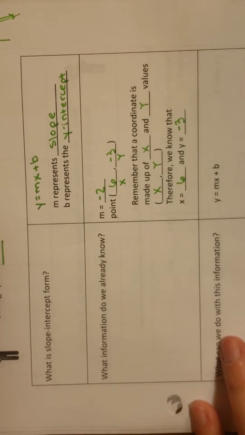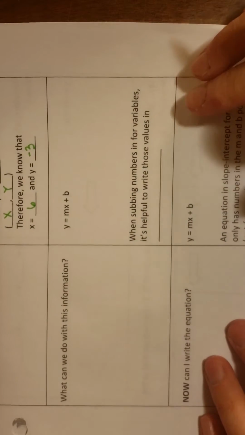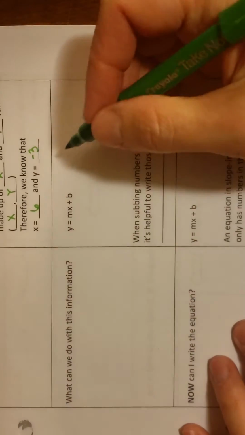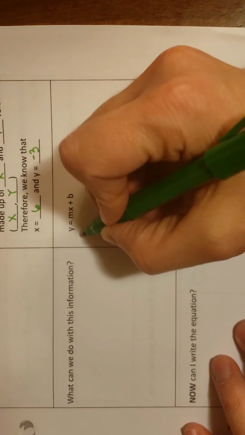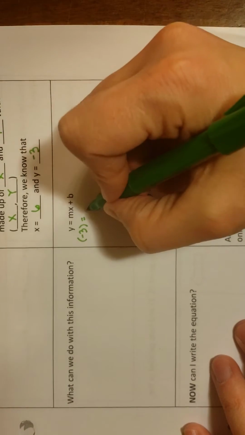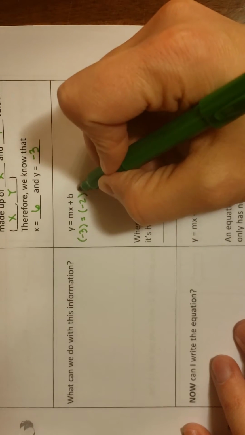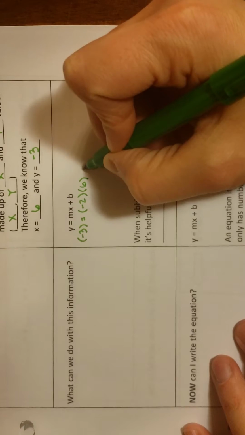There's lots and lots of other points, but this is just the one that we know, so we're going to use those two parts of the one equation. Anytime you have an equation where you have all the parts except for one, you can solve for the rest. So, y in this case is -3, equals m, which is given to us at the start, -2, x was 6, plus b.